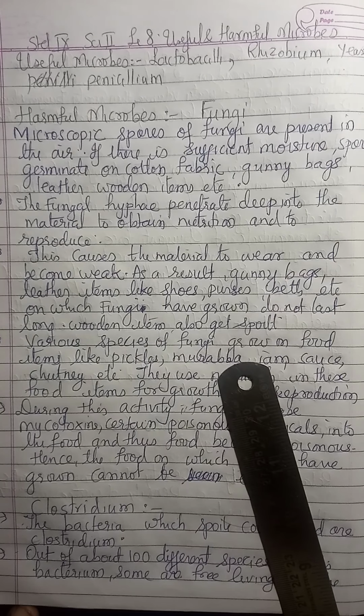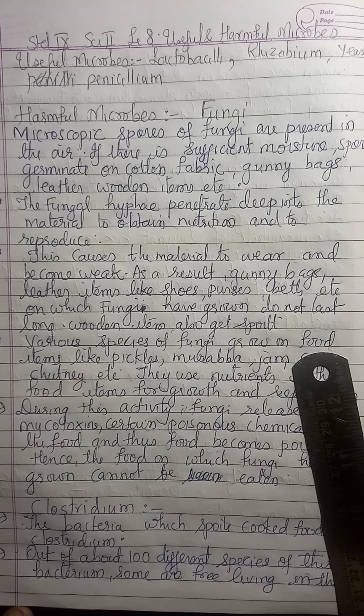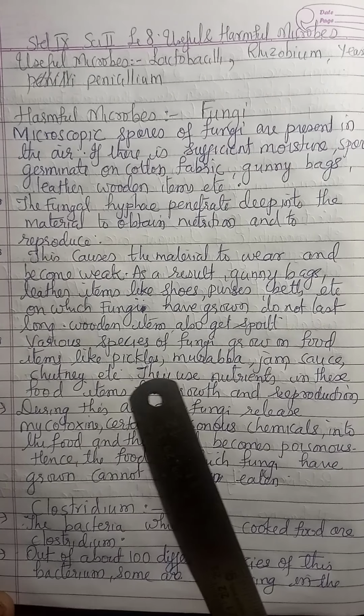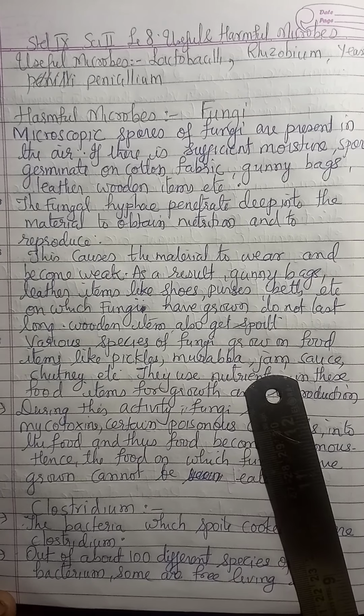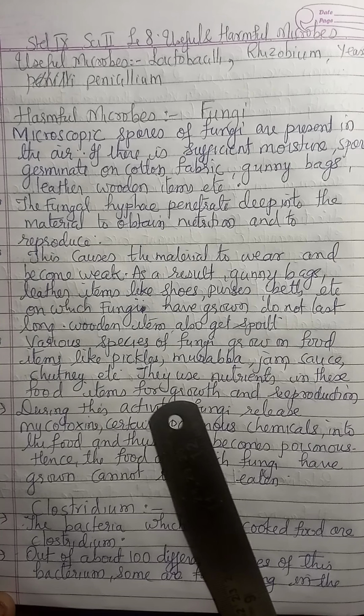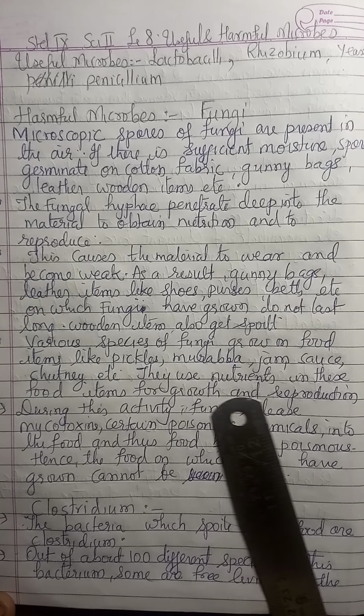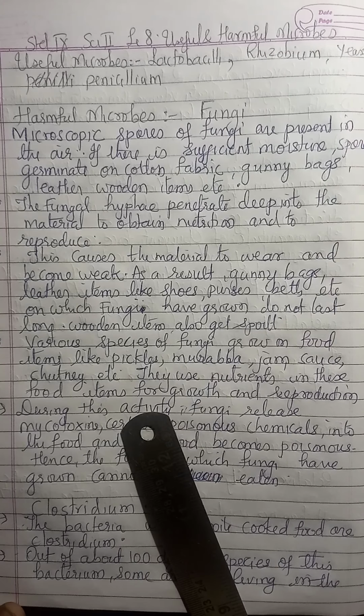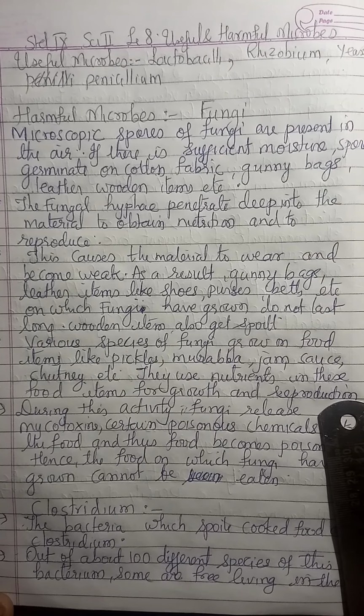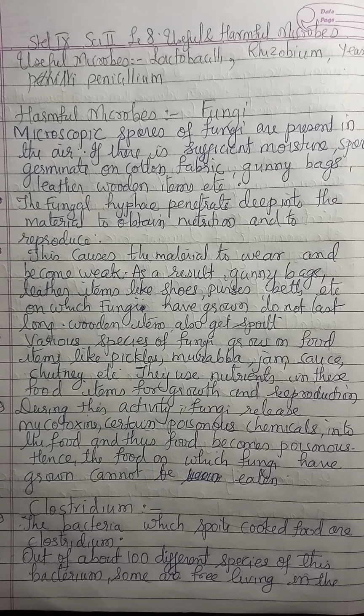Various species of fungi grow on food items like pickles, murabba, jam, sauce, chutney, etc. There are nutrients in these food items for growth and reproduction. So wherever moisture is there, in a food containing moisture, fungi can grow very fast. In the food items mentioned, the moisture content is high, and therefore these fungi can grow easily on them.